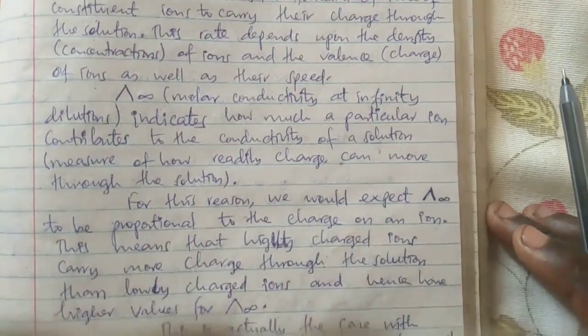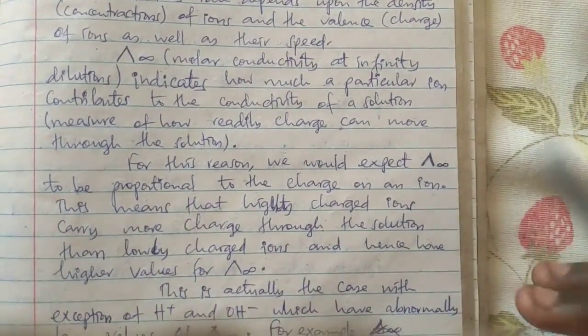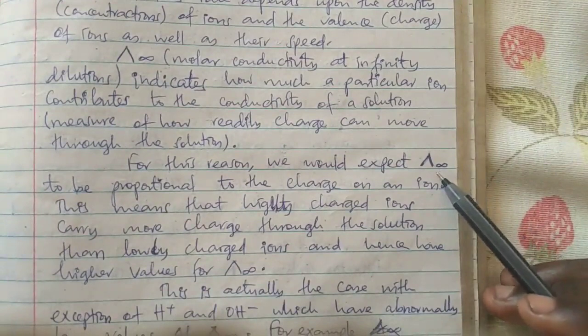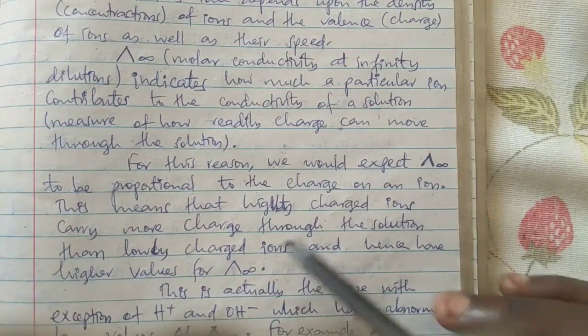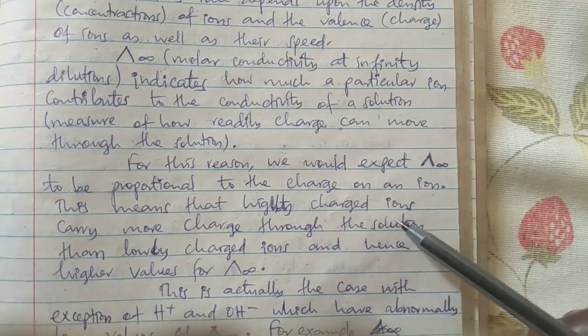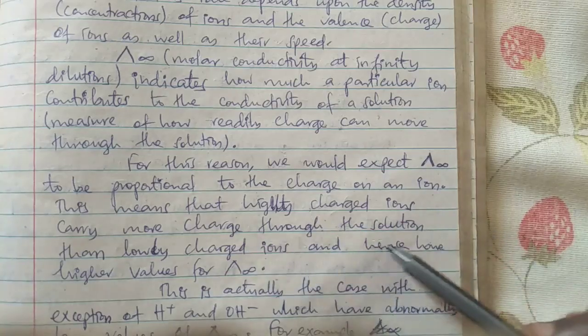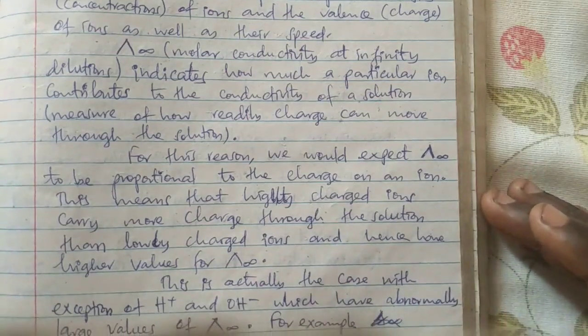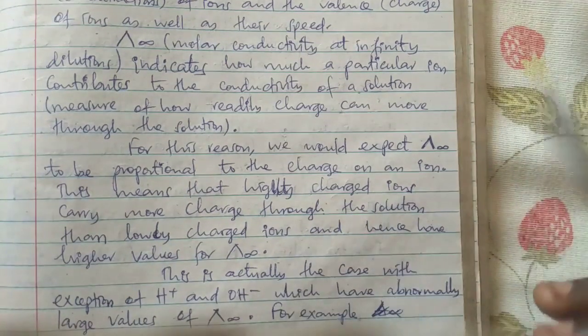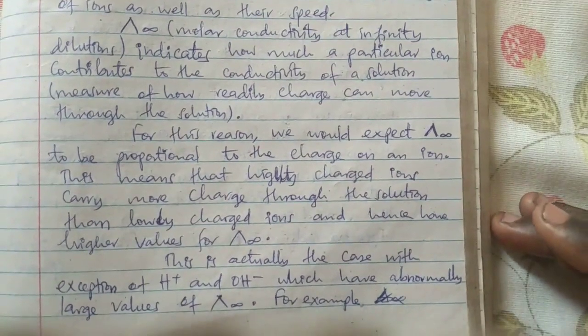For this reason, we would expect molar conductivity at infinite dilution to be proportional to the charge on the ion. This means that highly charged ions carry more charge through the solution than lower charged ions, and hence have a higher value of molar conductivity at infinite dilution.